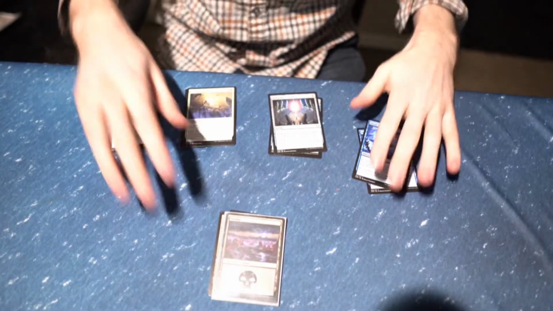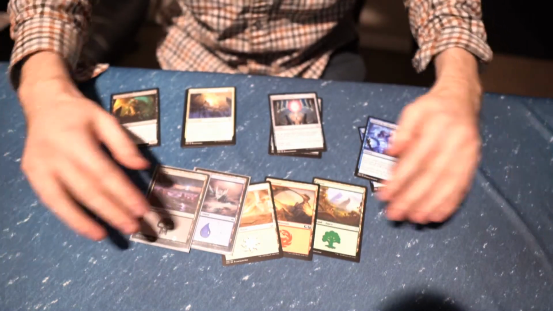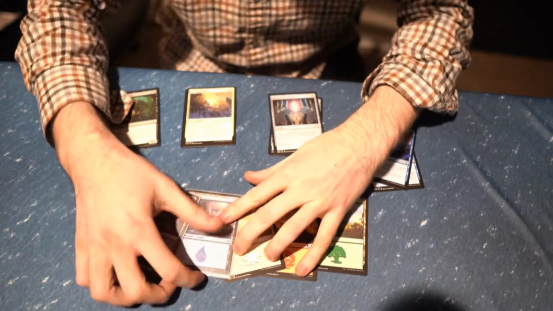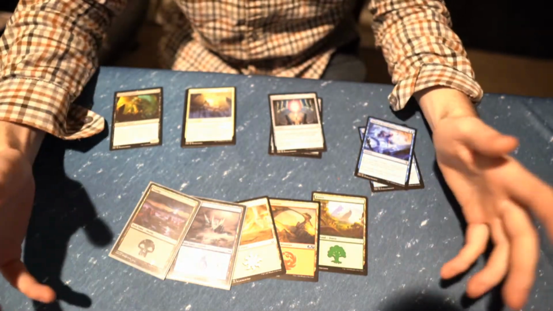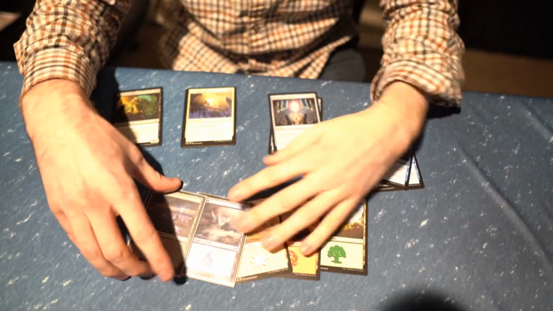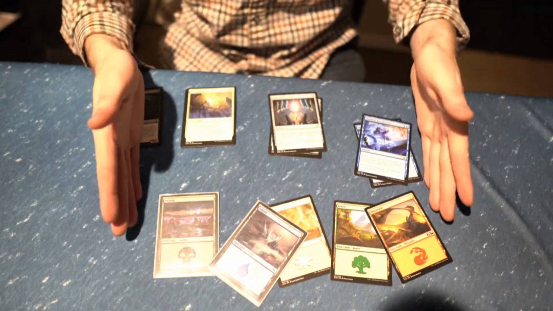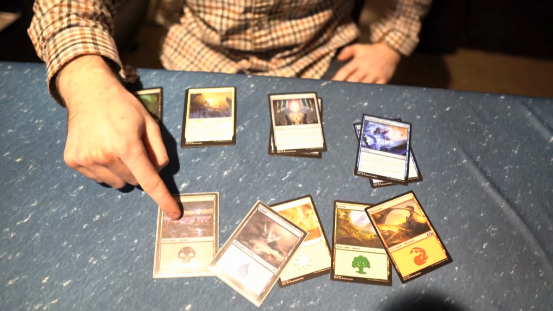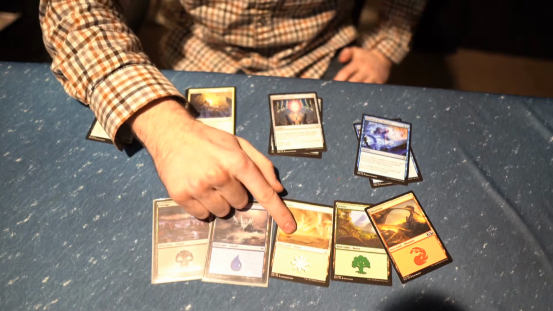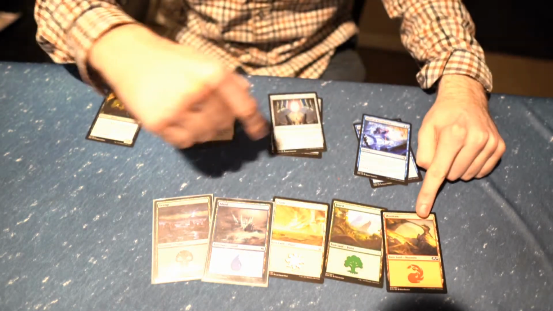So, starting with lands. Lands are your resources, essentially. Once per turn, you may put a land into play. That is called a special action. That's something that you can do on your turn. A land has a color associated with it. These are the 5 basic core lands. So swamps tap for black mana, islands tap for blue mana, plains tap for white mana, forests tap for green mana, and mountains tap for red mana.